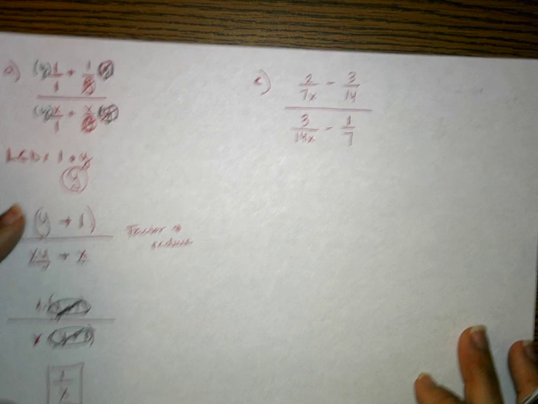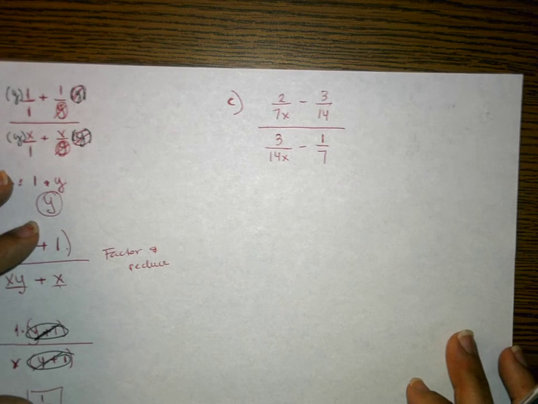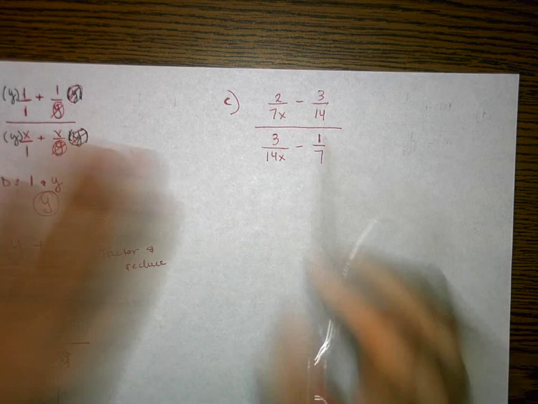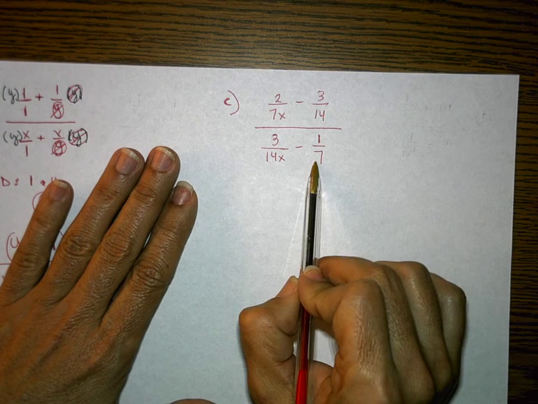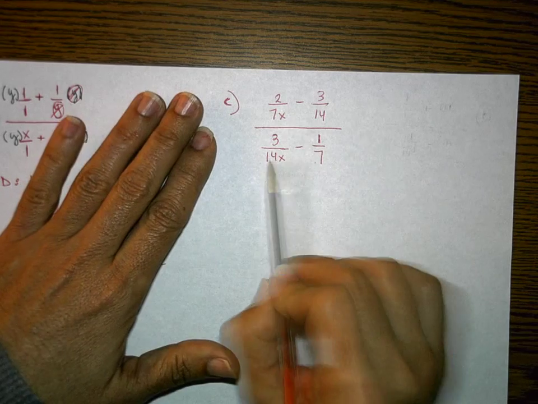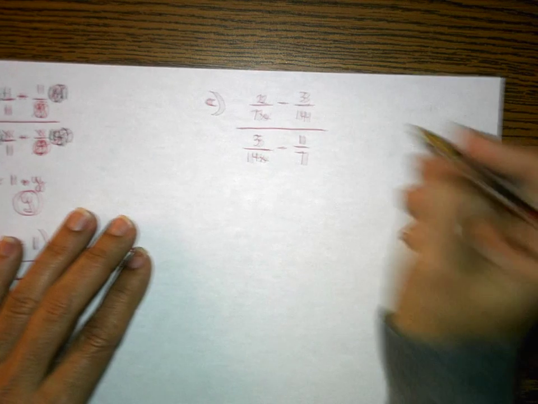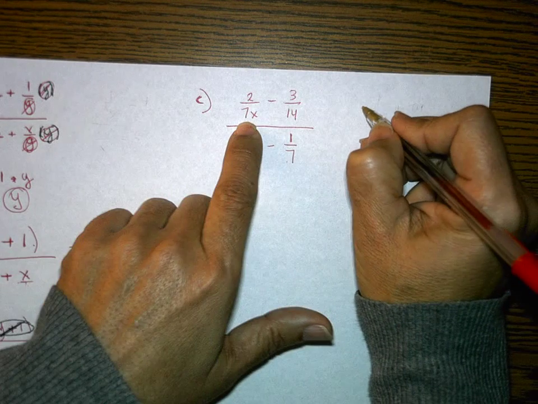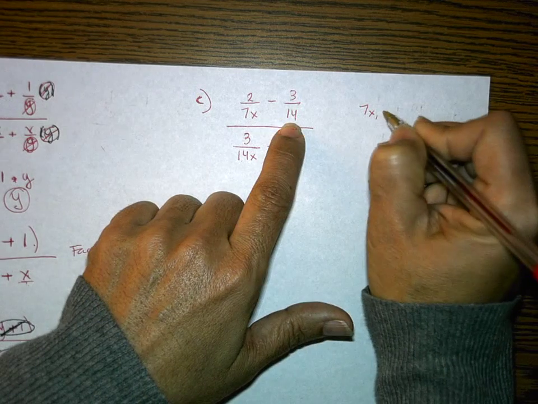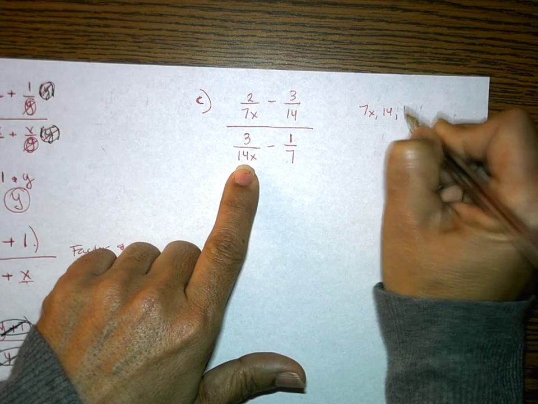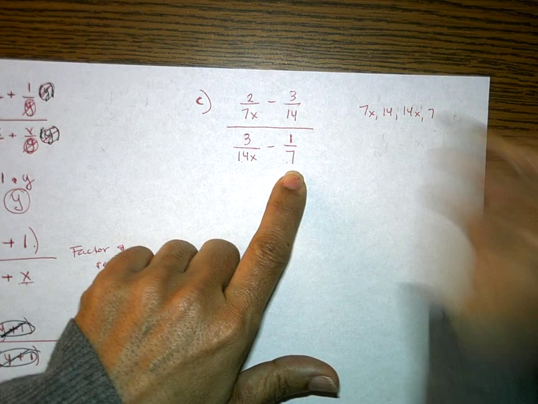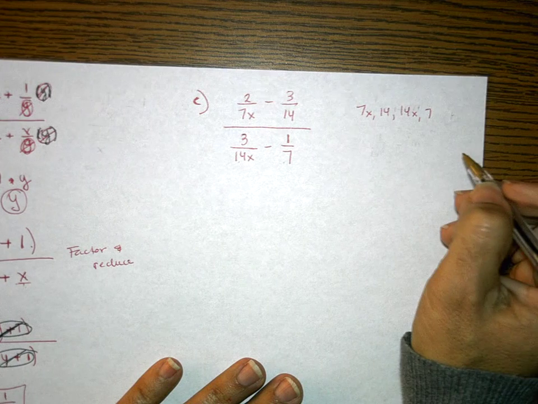Let's do letter C. As you can see here, letter C, let's go ahead and list all the denominators that we would like to get rid of. Okay, if we didn't have these denominators, it would be a really simple fraction. So I'm going to list, I have 7x, I have a 14, I have a 14x, and we have a 7. Okay, so we have all these denominators right here.